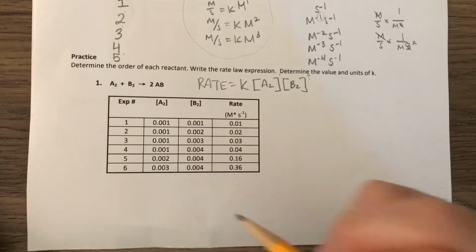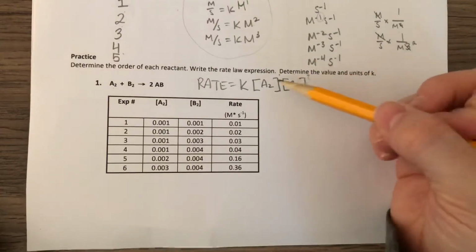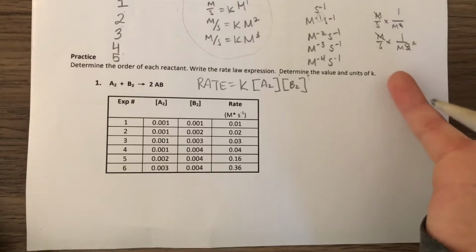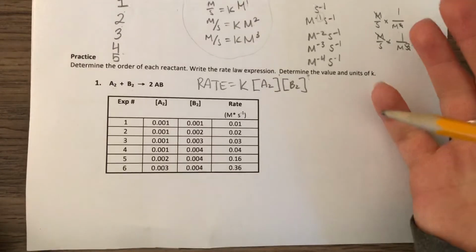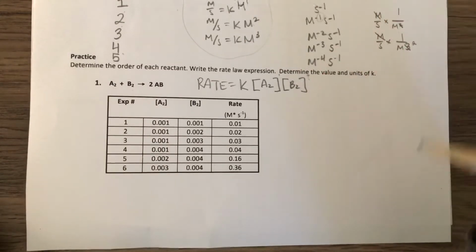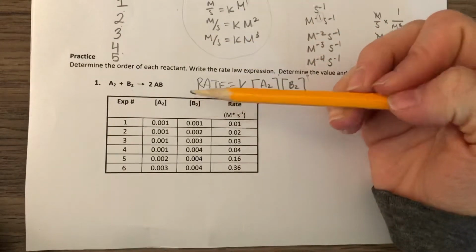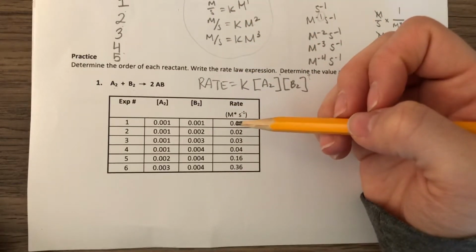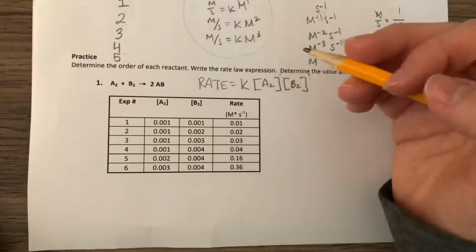So we've got to see, how does a change in the concentration of A affect the rate? Does it not affect it at all? If we double A, does it double the rate? If we double A, does it quadruple the rate? If we double A, does it raise the rate times 8? We've got to see that. So you've got to look for experimental trials where the concentration of A doubles, but B does not. We need to keep that variable constant.